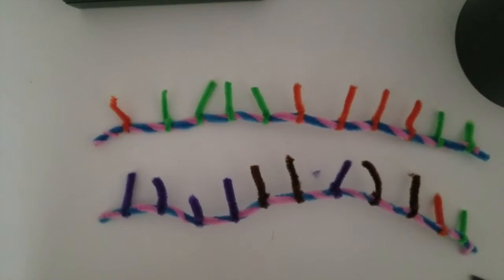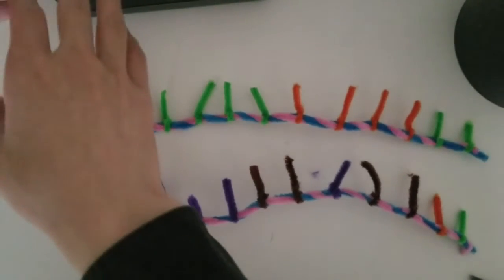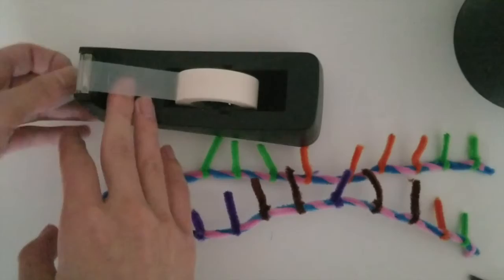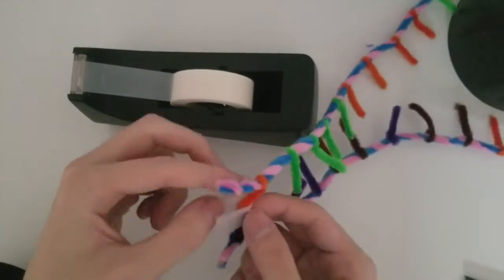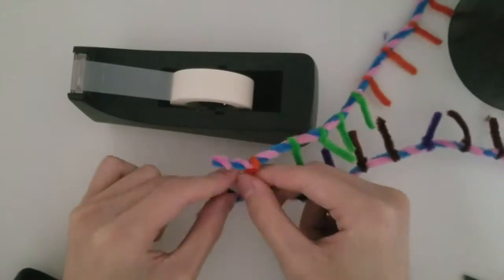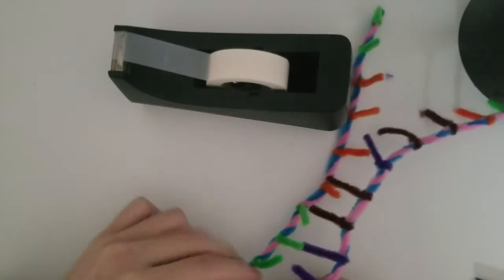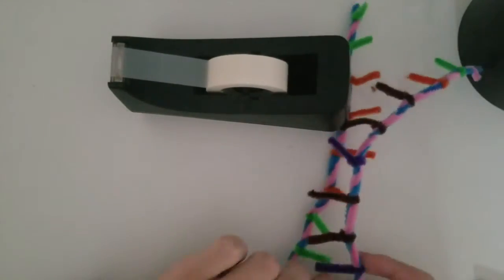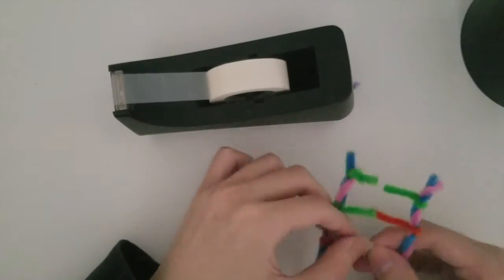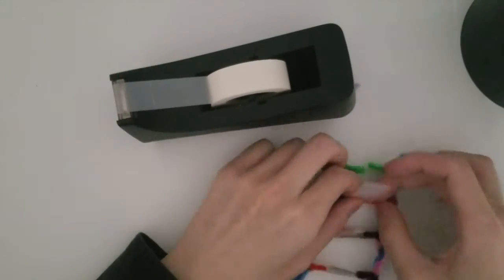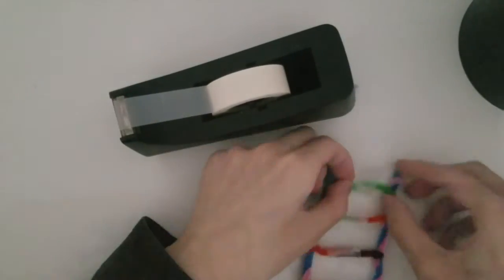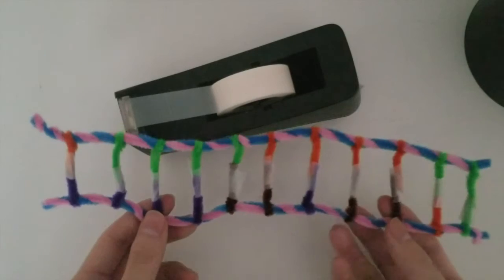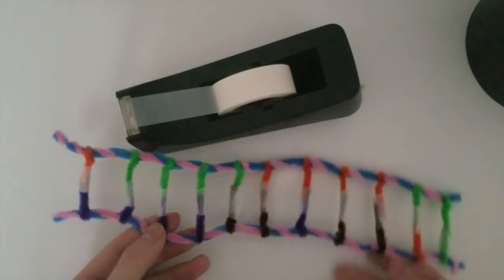The next step is to tape the 2 strands together by taping together the ends of the small pieces. When you're done with this step, you should have something that looks like this.